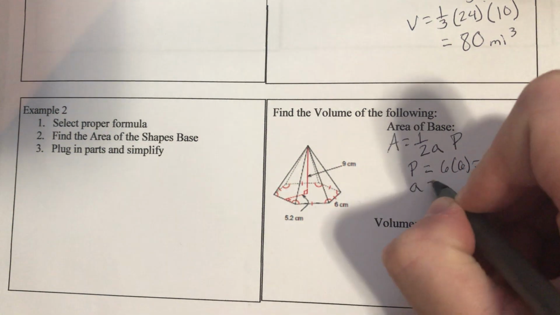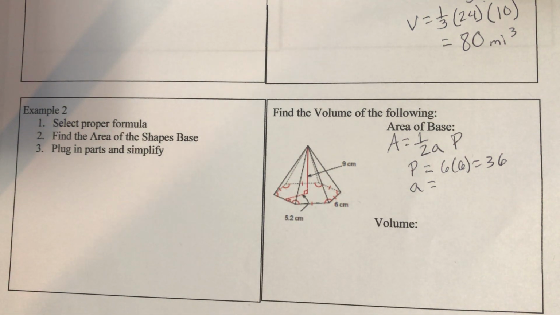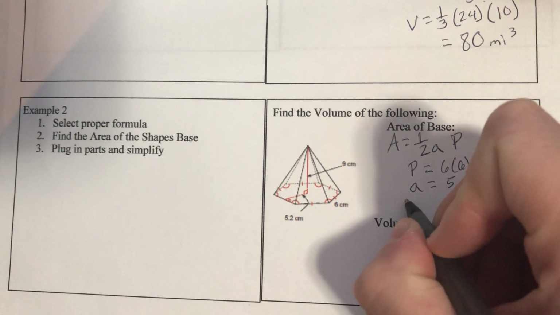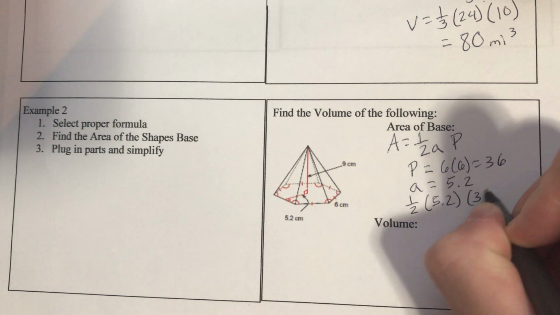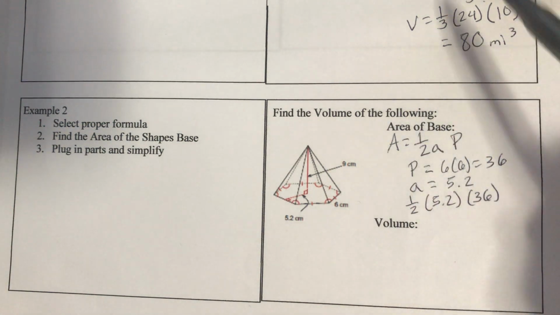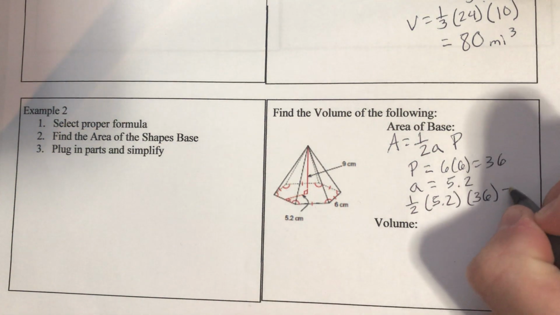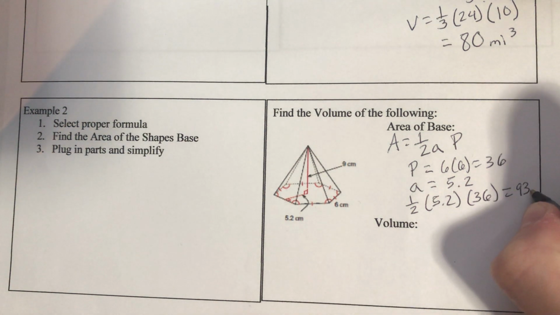And then our apothem is actually given to us. So for these problems, it'll be a lot easier. In the past, we've had to use trig to find this. Really, it's just pointing straight to it right here. So this is 5.2. We're just going to plug it in: 1/2 times 5.2 times 36. All these formulas, the area of a polygon, the area of a triangle, you should know what the area of a triangle is, but all of these formulas will be on your test or on your formula sheet, so you don't have to worry about that. We'll put this in our calculator, and we get 93.6.